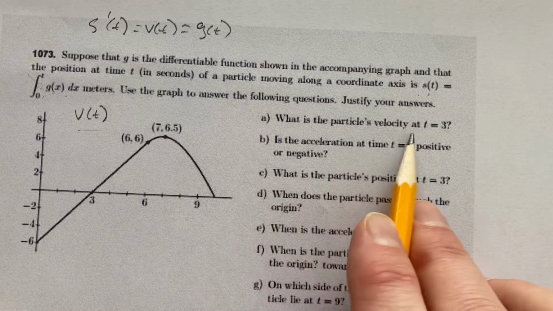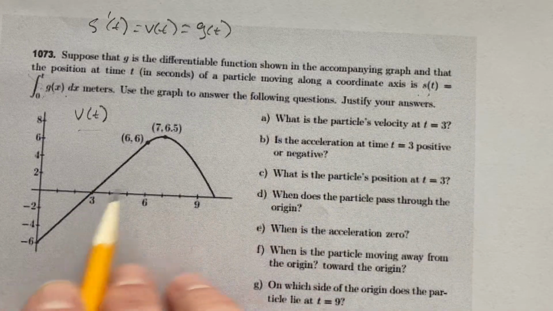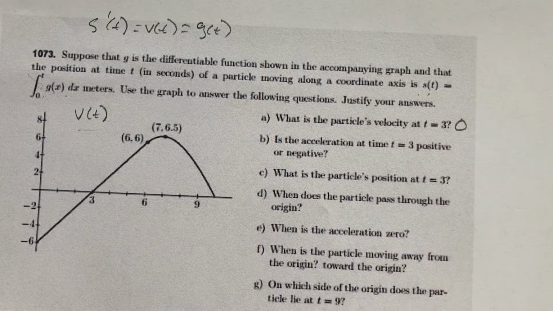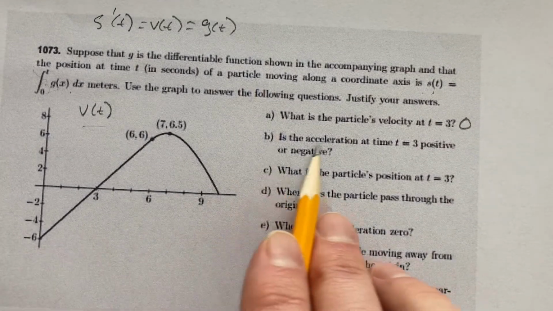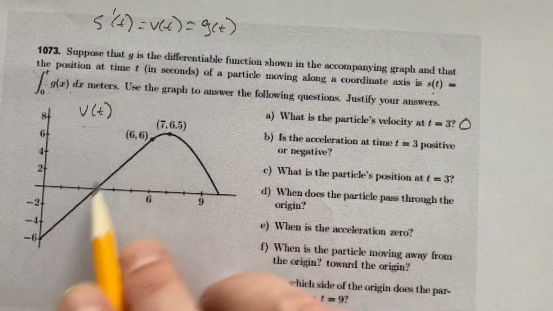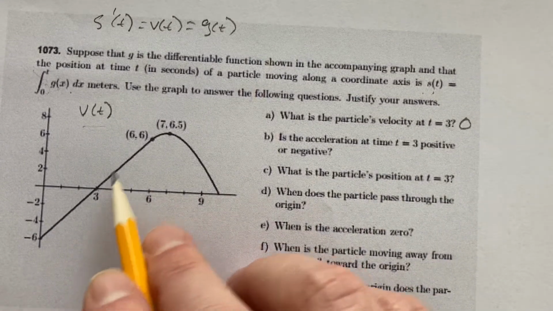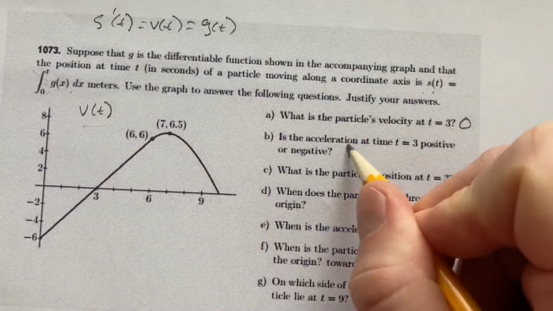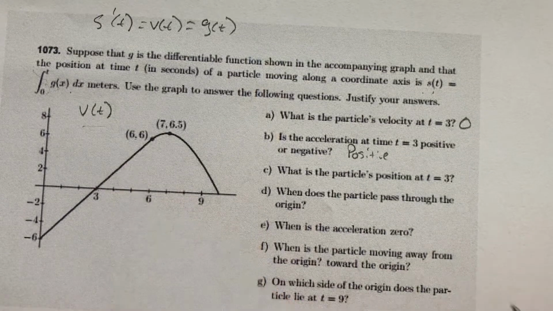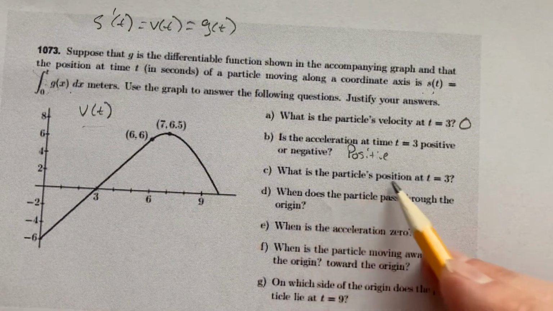What is the particle's velocity? Well, this is the velocity function, and at 3, the velocity is 0. Okay. Is the acceleration at t equals 3 positive or negative? Since the derivative of velocity is acceleration, and this is increasing at 3, we would say that acceleration is positive. Velocity is increasing.